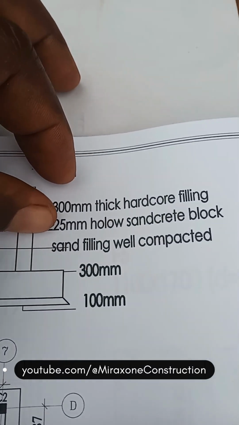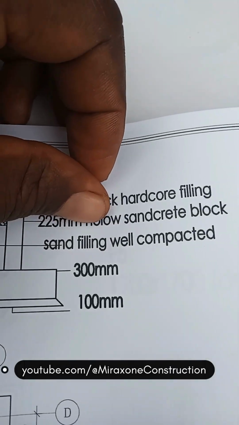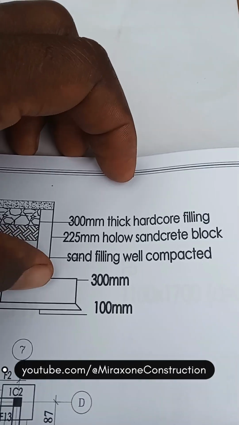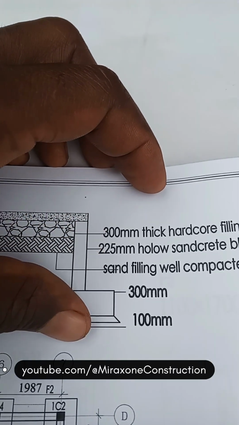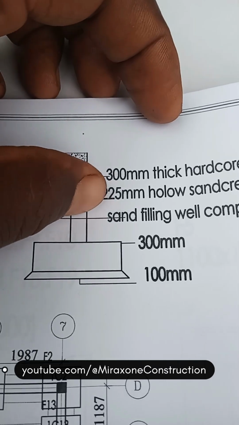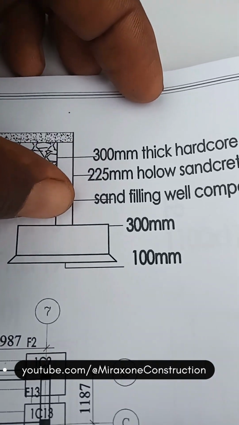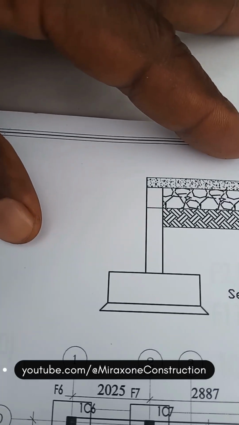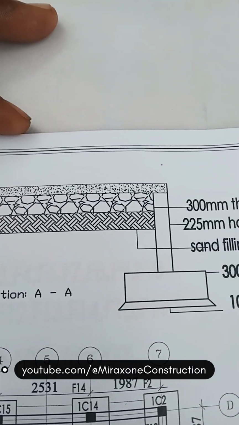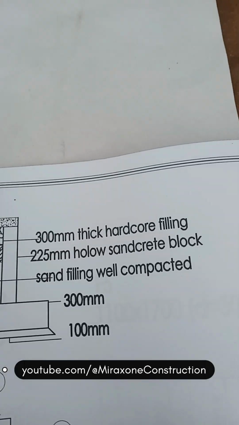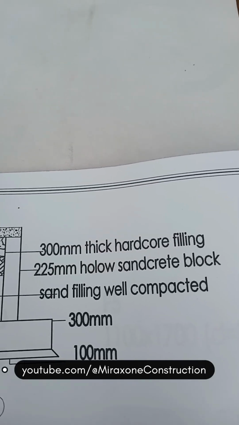So after that, this particular one is 225 millimeter hollow sandcrete block. It is referring to this block work, 9 inches block work. Yeah, this is 9 inches. Do you understand me? So what I have shown you is a cross section of your foundation. Some people may not know it. It's step by step. Are you getting me?